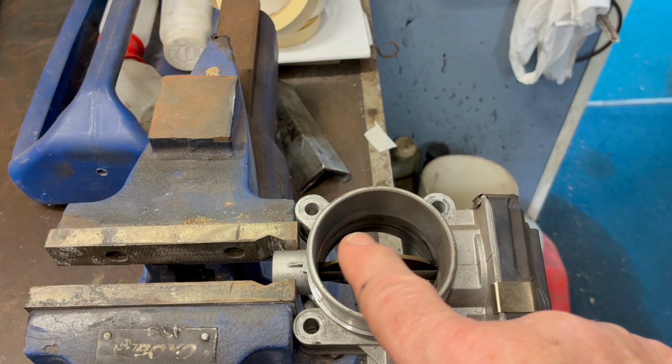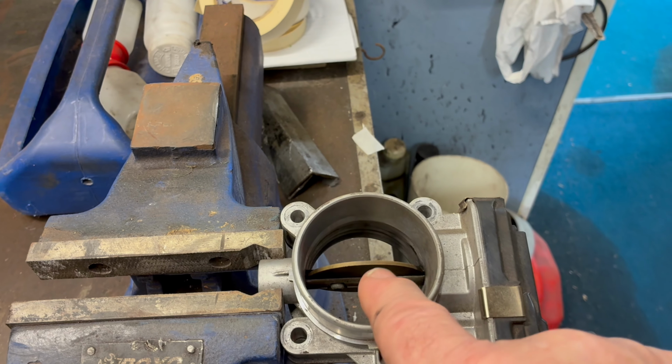The butterfly wears a groove in the housing, and when the car closes it and tries to reopen it, it can't. It actually stays in the closed position and logs that code. That's what I'm assuming, because I found this online.